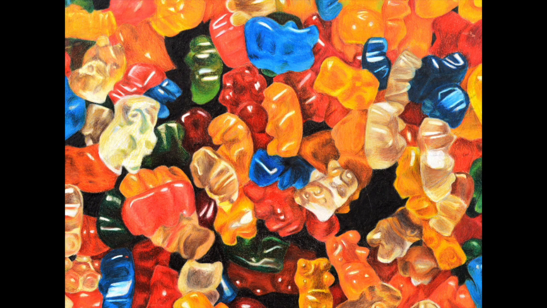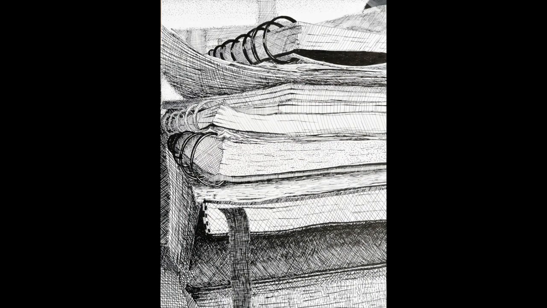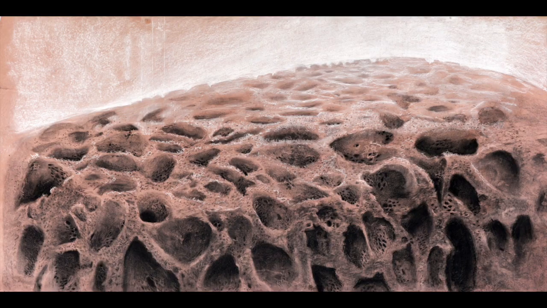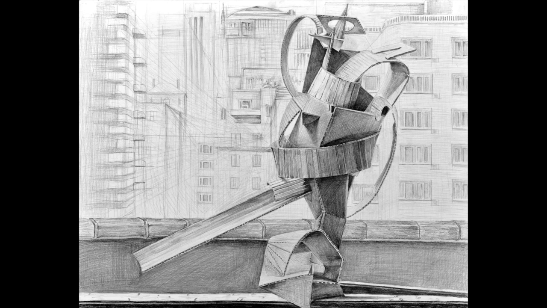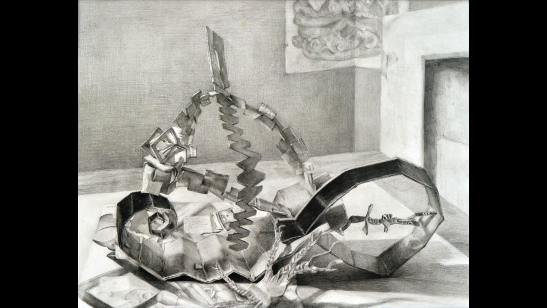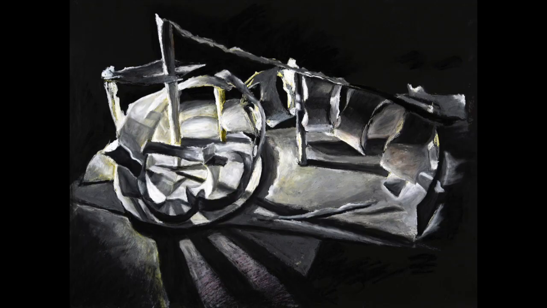One way that you can make a still life is to do a close-up, like this student did with gummy bears, which she drew with colored pencils, or how this student did with a pile of notebooks, or this student who did a super close-up of a sponge. These three students made sculptures out of paper, played around with the lighting, and drew or painted that. And this is a particularly good idea if you're applying to an architecture or set design BFA program.